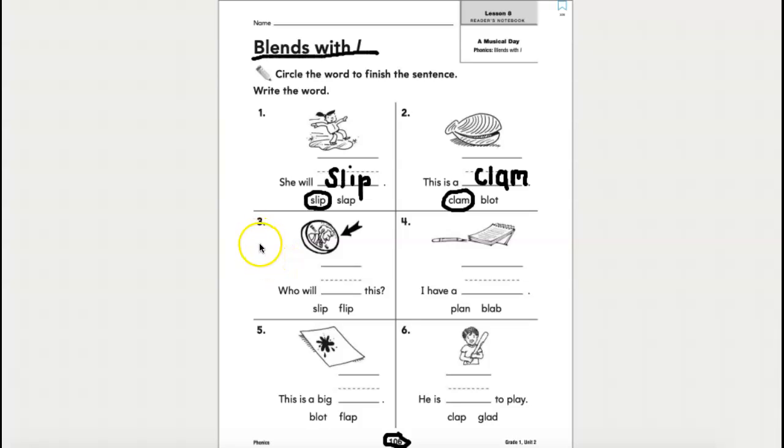Number 3, we should have said, who will flip this? They're talking about the penny. Have you ever heard somebody say, let's flip a coin? So they are saying, who will flip this?